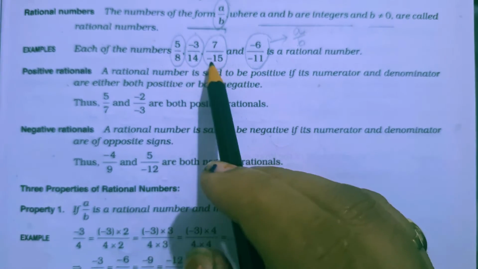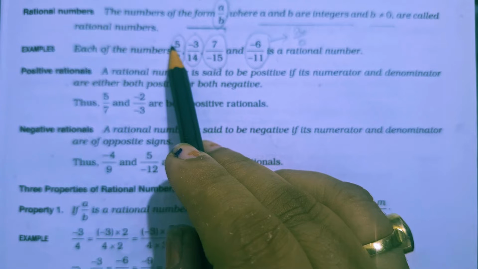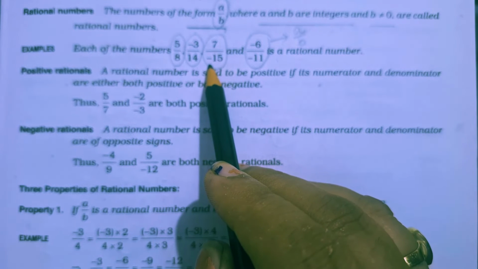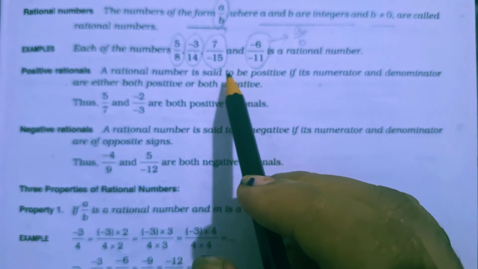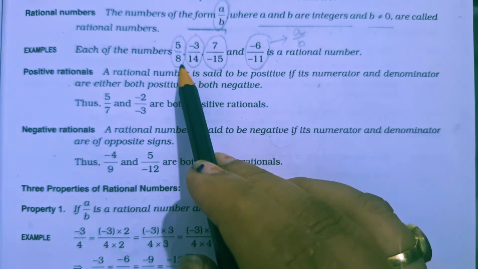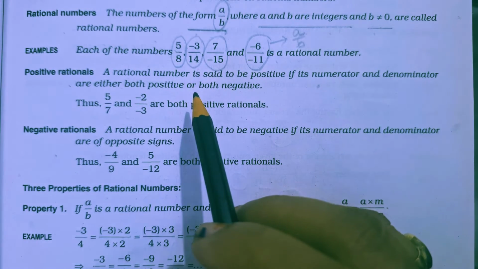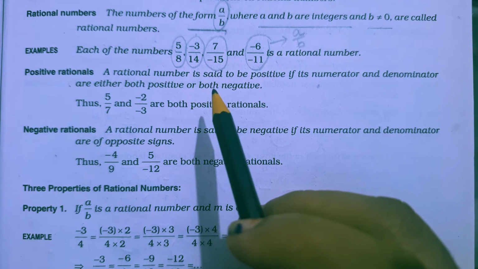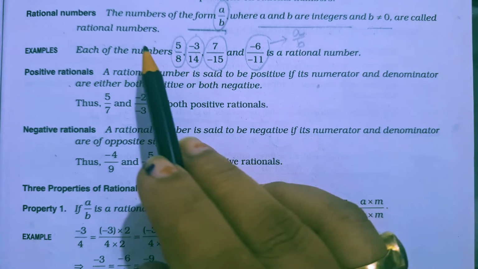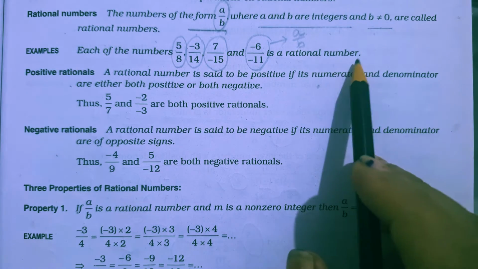They might be either positive integers like +5 or negative integers like -15, -3, -6 and -11. So the form a upon b contains 2 integers, either both positive or both negative, or one of each. This form is called a rational number.